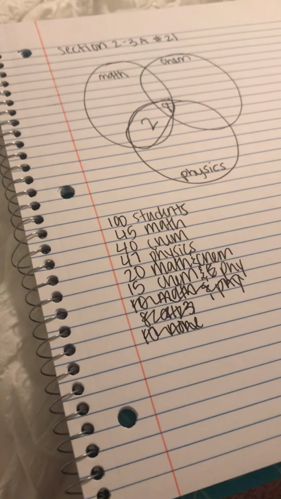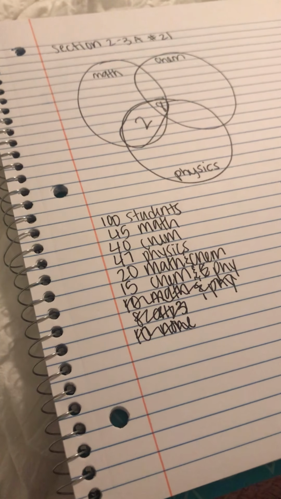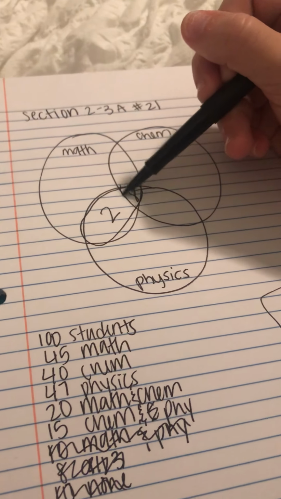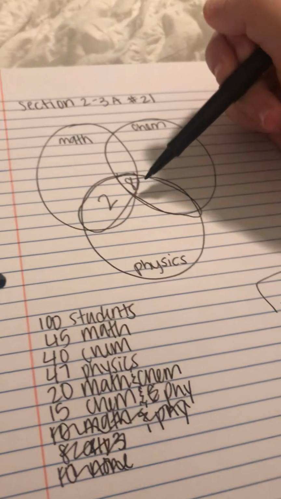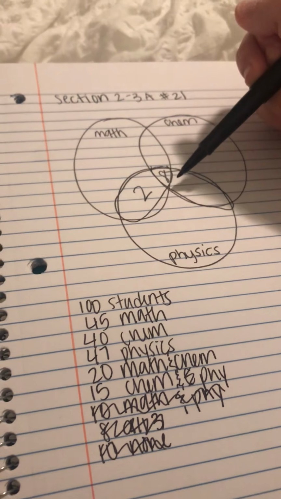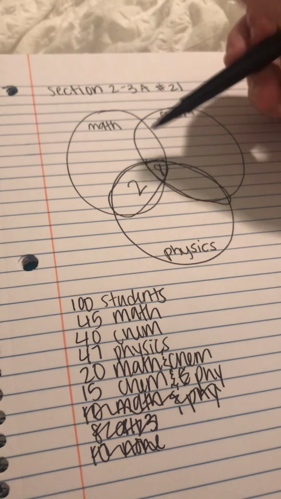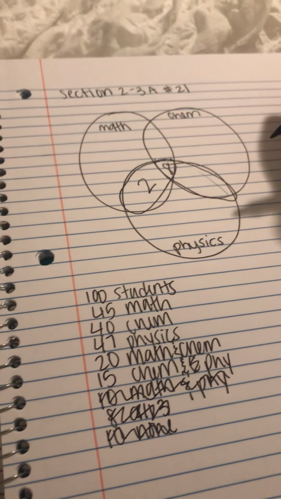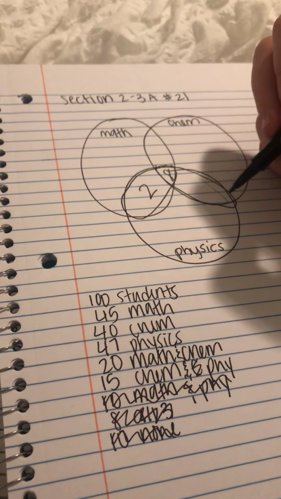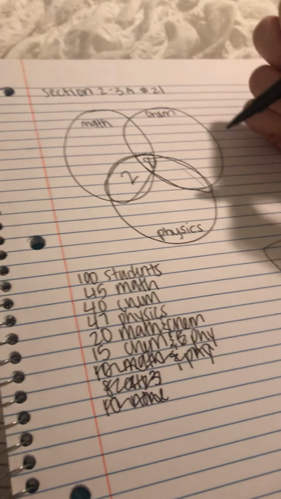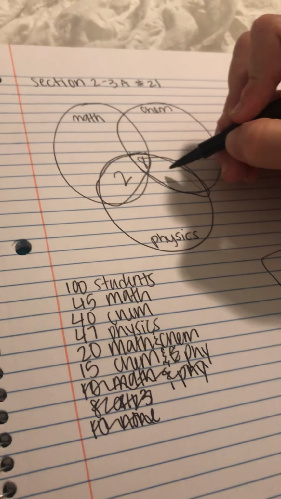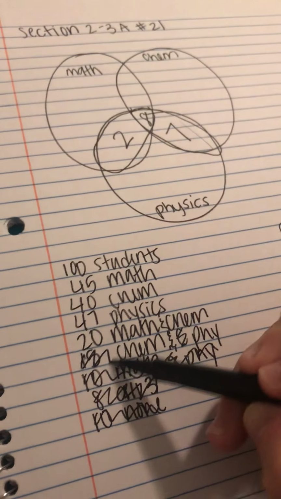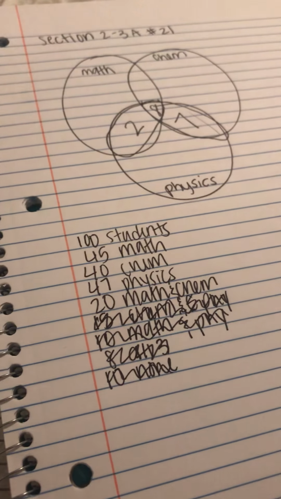Next, 15 people did chemistry and physics. So we'll look at the diagram, at this circle right here. Since we already have an 8, we need to figure out what number plus 8 will make the whole circle equal 15. 7 plus 8 equals 15, so we would fill in a 7. Then we cross that out since we filled that part in.